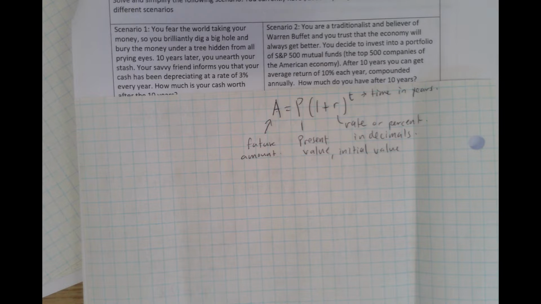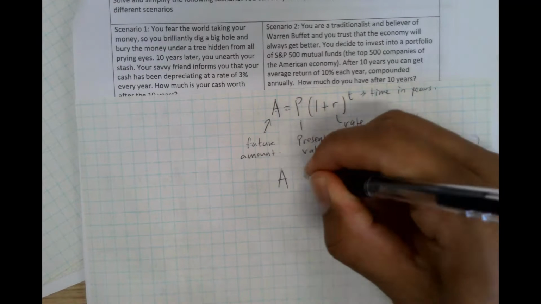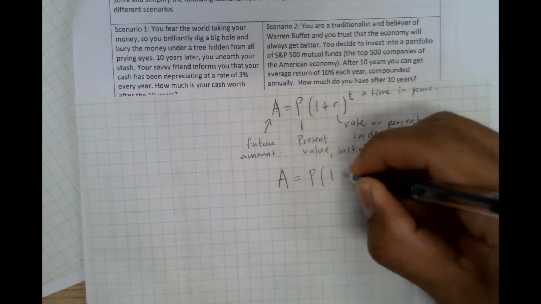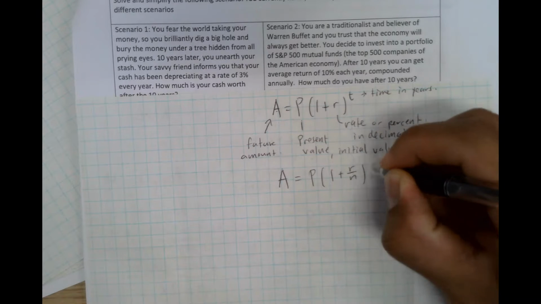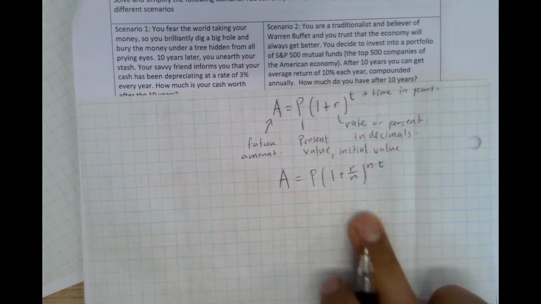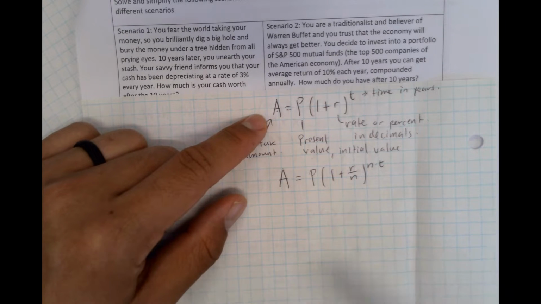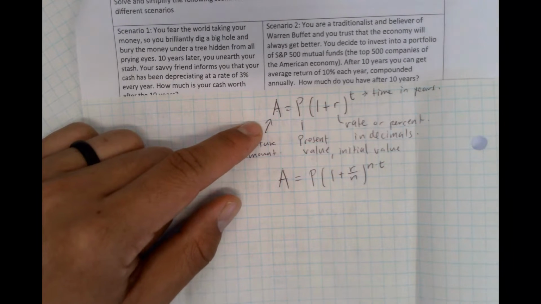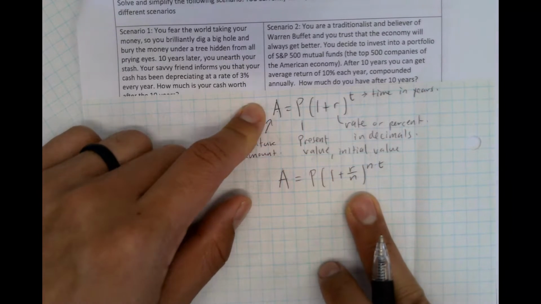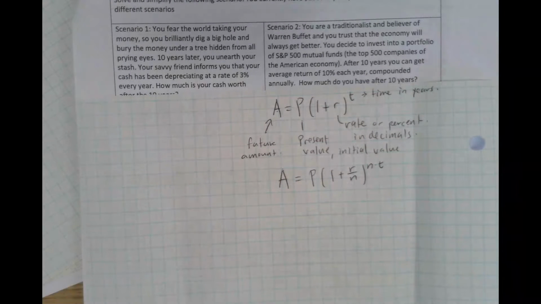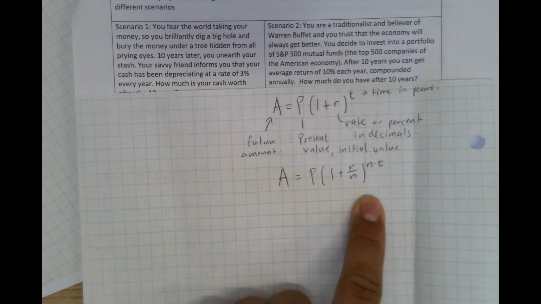I will say this is a reminder that this formula is based off A equals P(1 + r/n)^(nt). The reason it looks like the one up here is because n is usually 1, which just means it's compounded once a year, right? So in this case, we use the top one because we just plug in 1 and it equals the top. But make sure that when you're compounding, you use this formula.